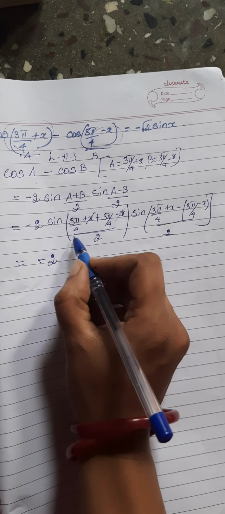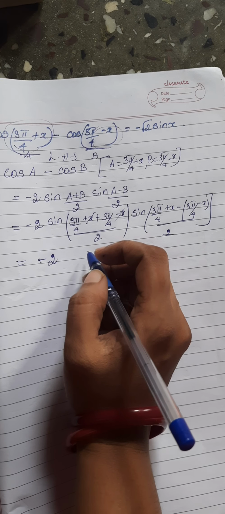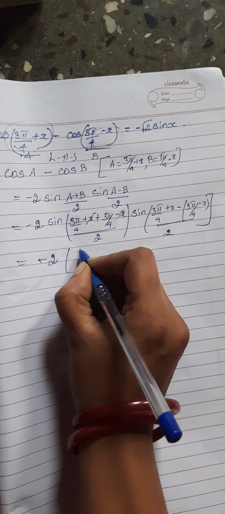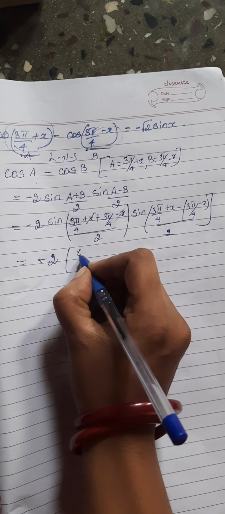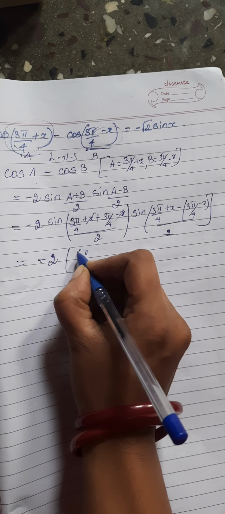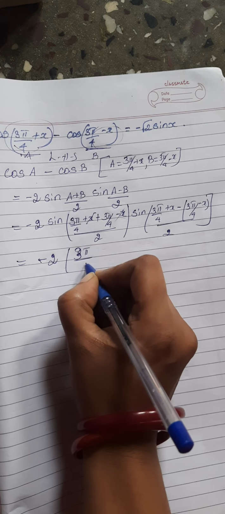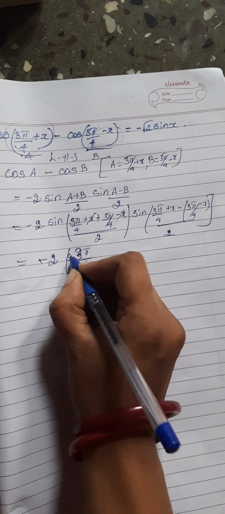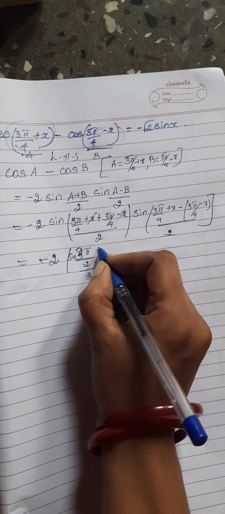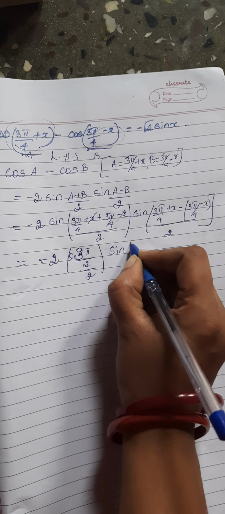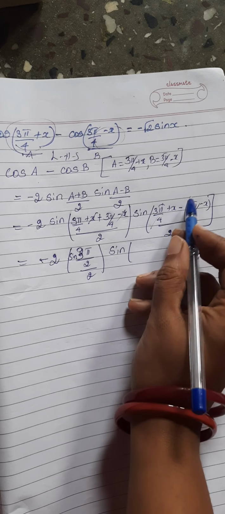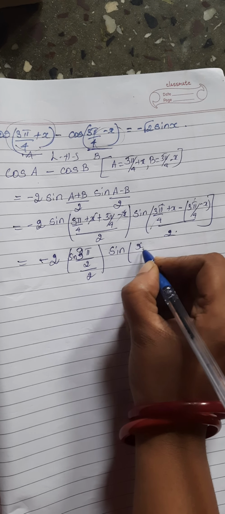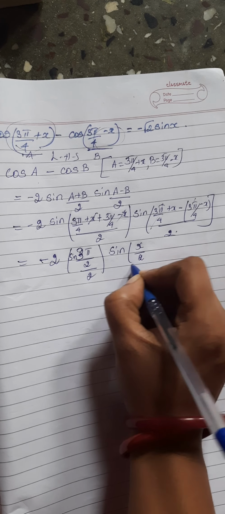Plus x minus x. 3 pi by 4 plus 3 pi by 4, 6 pi by 4. That will give you again, cut, 3 pi by 2 upon 2. Sine, I left sine. Now here sine same. This 3 pi by 4 minus 3 pi by 4 will cut. 2x upon 4 will come. That will give you x upon 2 upon 2.